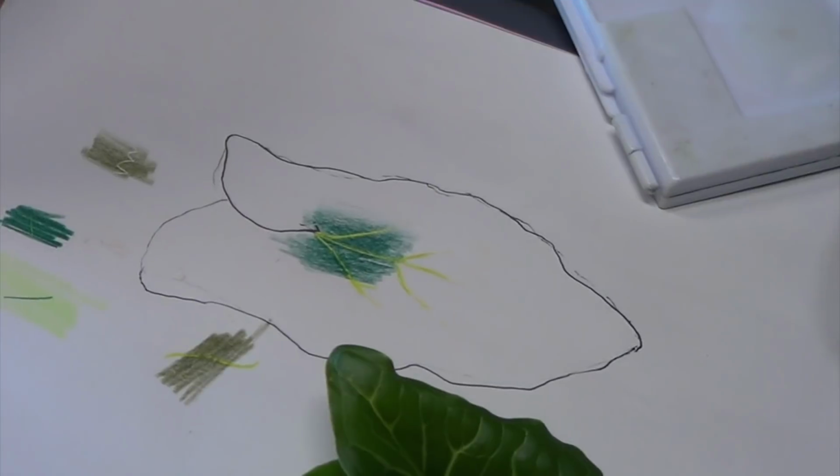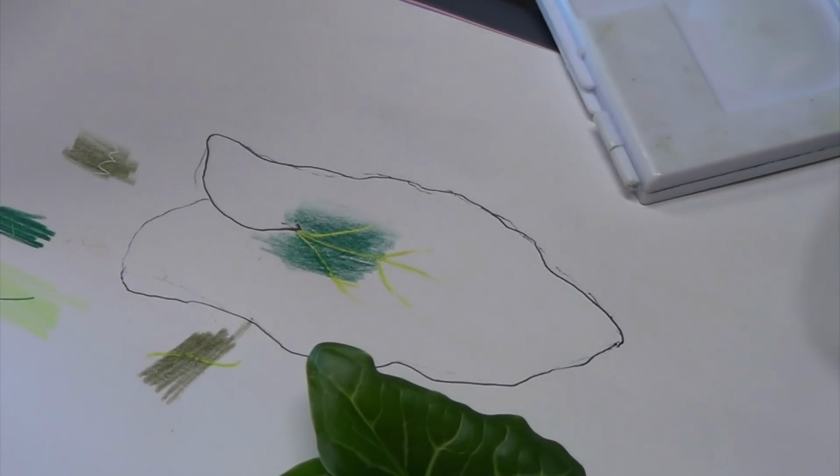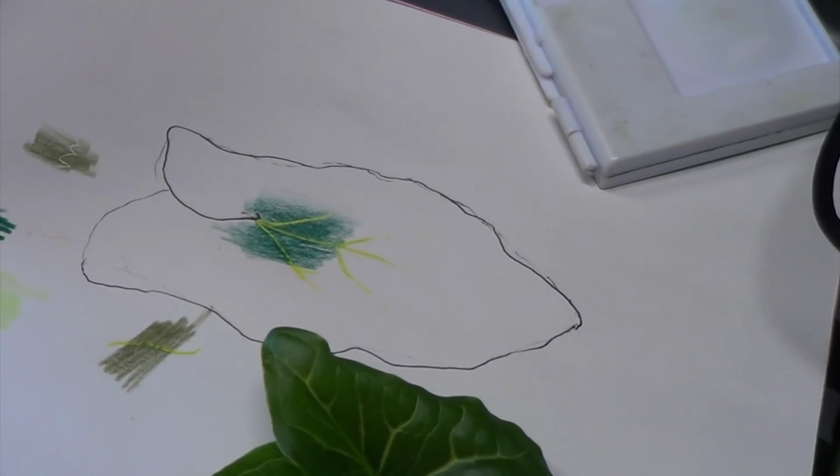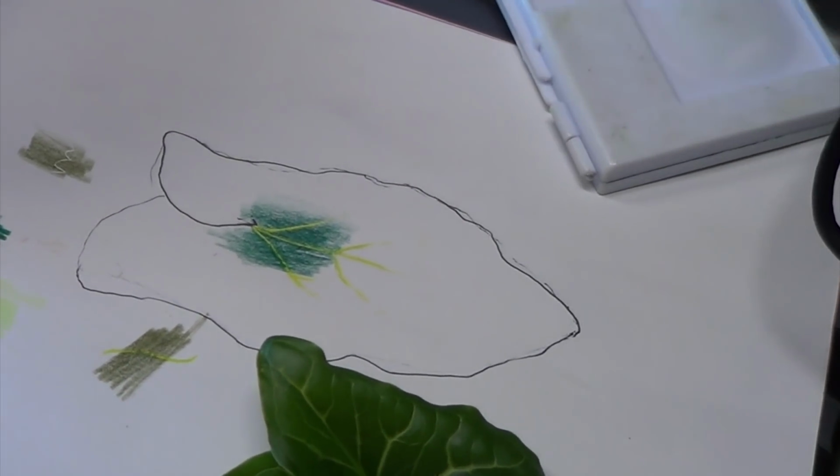And let's see here. I'm now going to demo some things with watercolor.